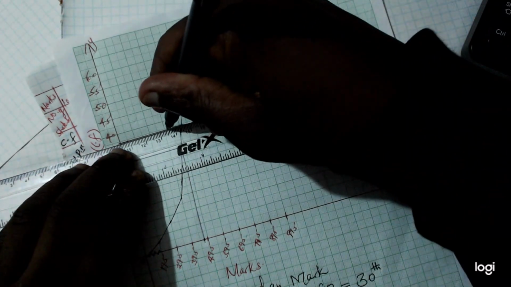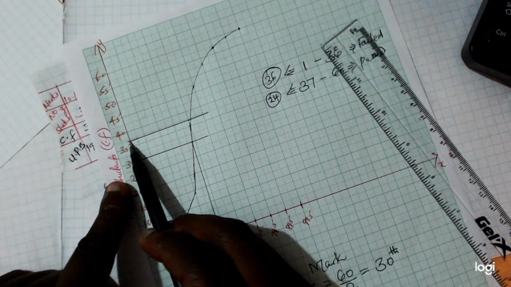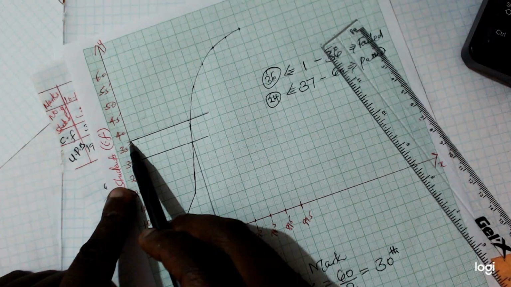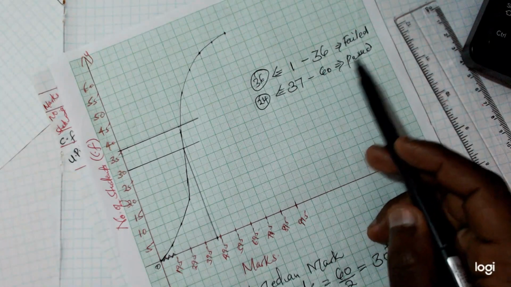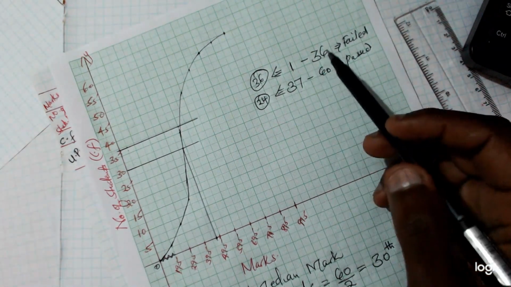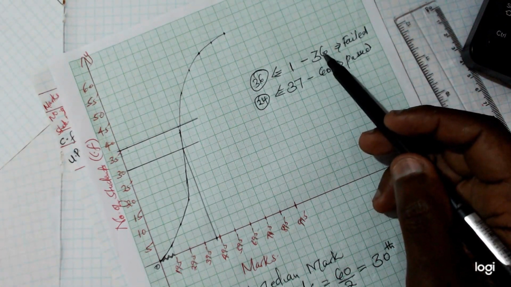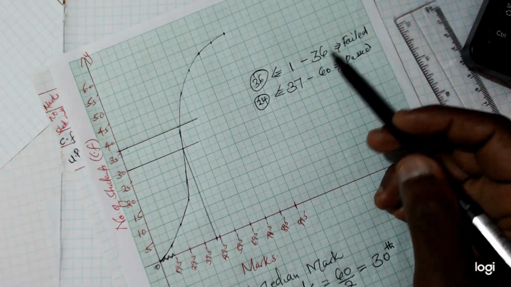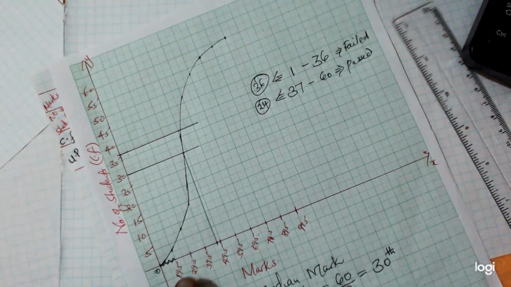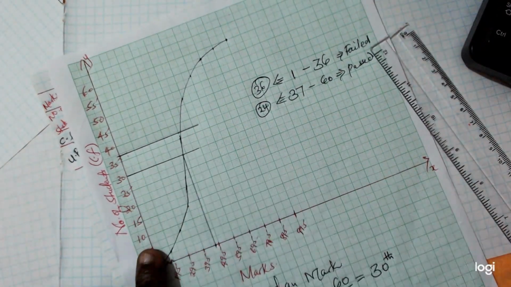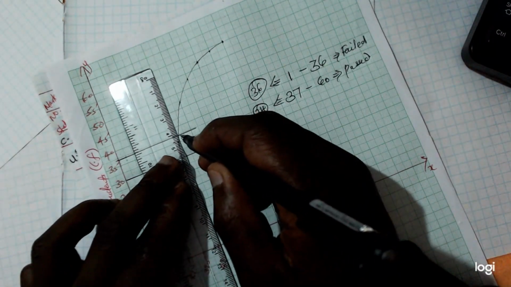So simply draw a line. So I've identified where the 37th student will be. You can see from the 37th student to the 60th student, they're the ones who passed. So we cannot get the pass mark from the 36th student, because from the first student to the 36th student, they failed. So the pass mark will be given by the 37th student. That is where the pass mark will be. So you draw a straight line up to where it touches the curve. Then from there you drop straight down like that.